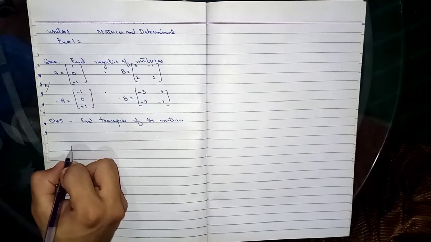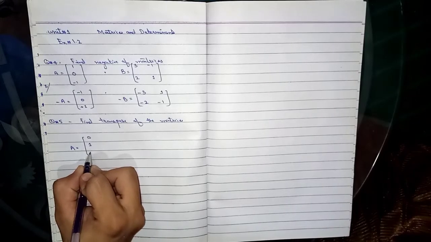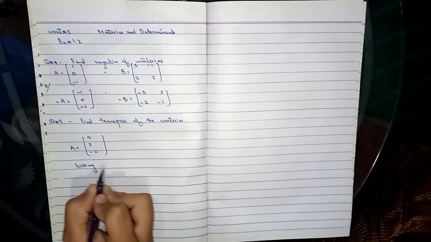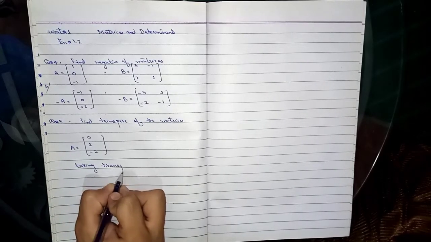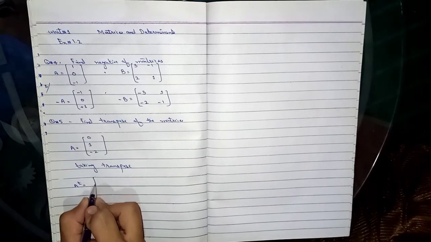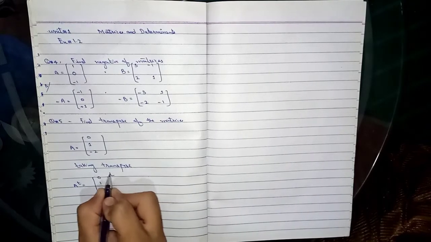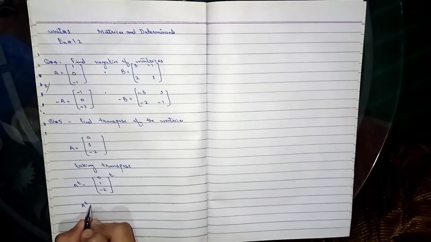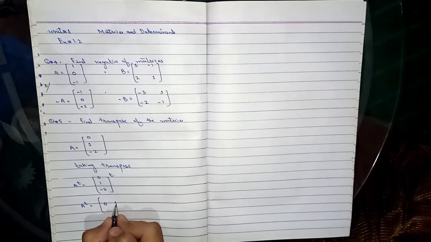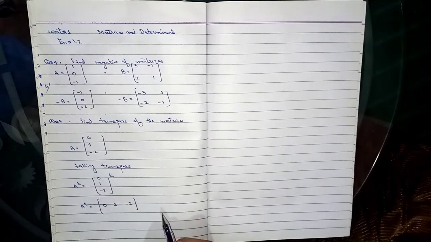The first matrix A is equal to 0, 1, minus 2. Taking transpose, we have A transpose, which is equal to 0, 1, minus 2. Now this column changes into a row. It was a column and it changes into a row.